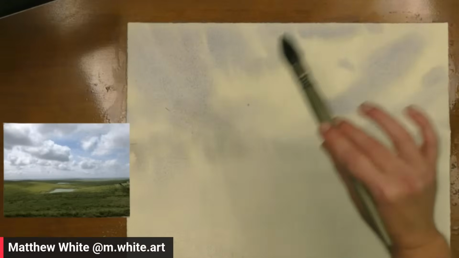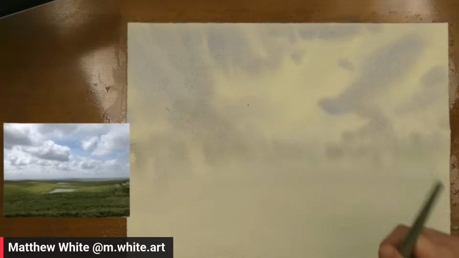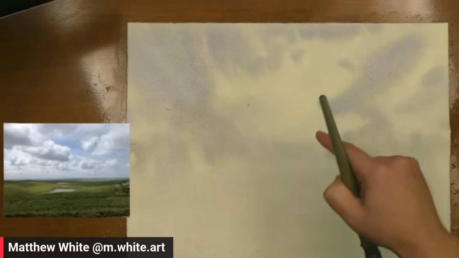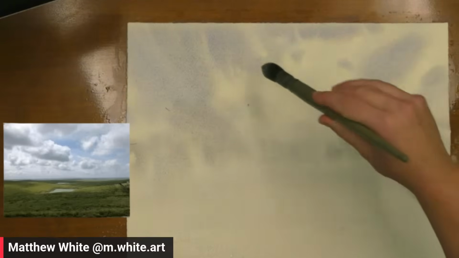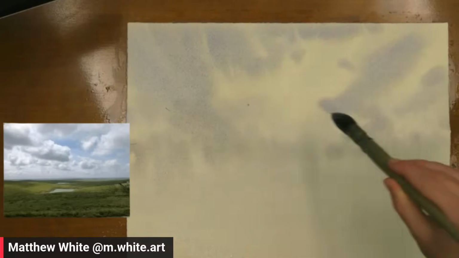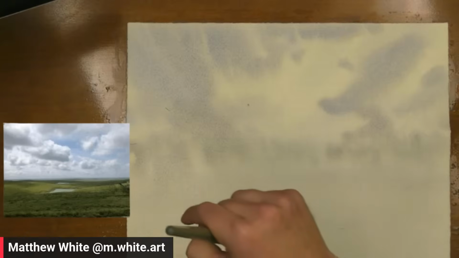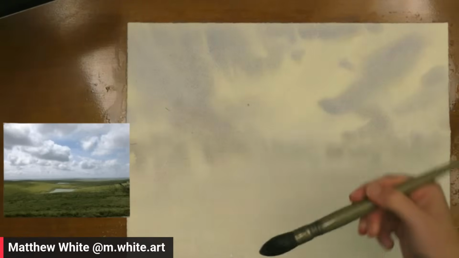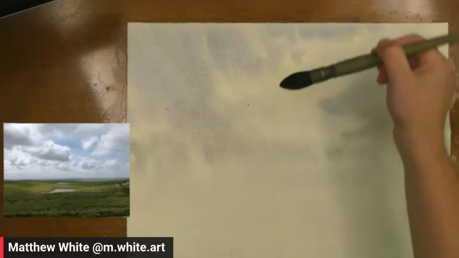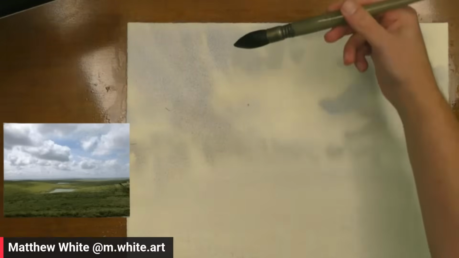So one bit of advice I give students is when you are painting clouds, start big, because once you start chipping away at this nice, beautiful white cloud, before you know it, you might just have a little sliver of a cloud in your painting. So I always say start big and then slowly take things away.